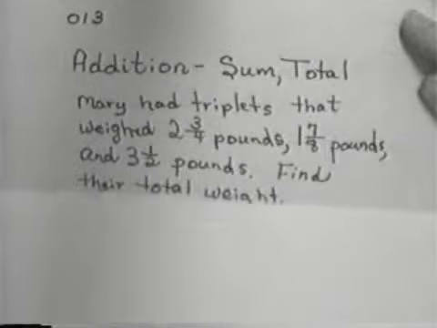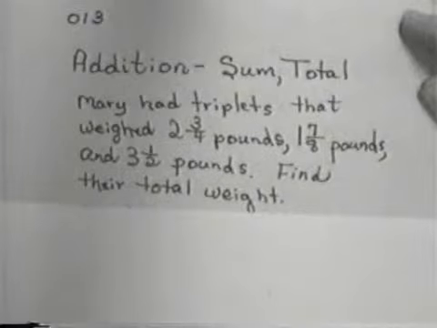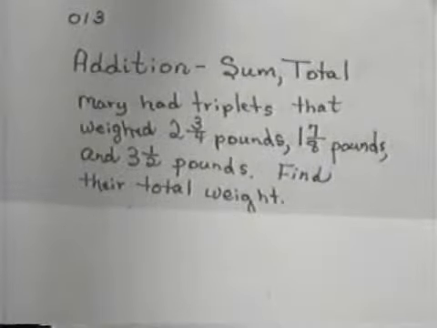Let's begin with an addition problem. Remember, in adding, some words we look for are sum and total. Here's an example. Mary had triplets that weighed 2 3/4 pounds, 1 7/8 pounds, and 3 1/2 pounds. Find their total weight. The word total tells us we want to add up the weights of the 3 triplets.